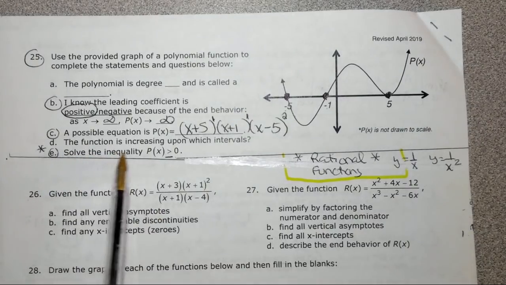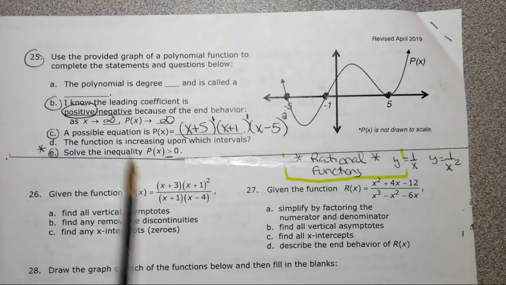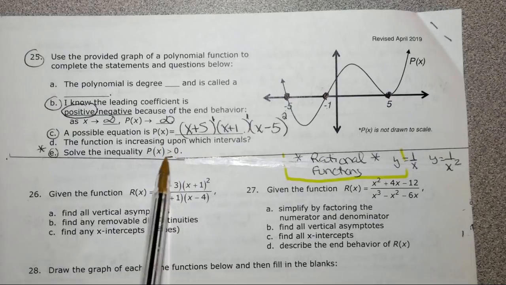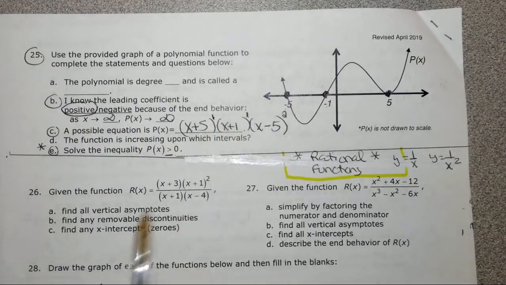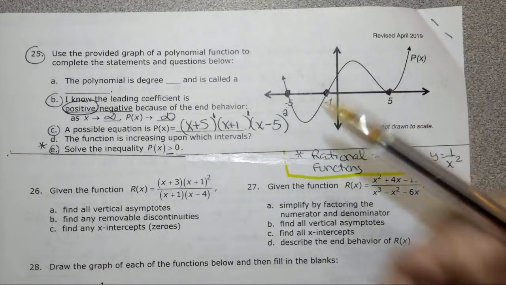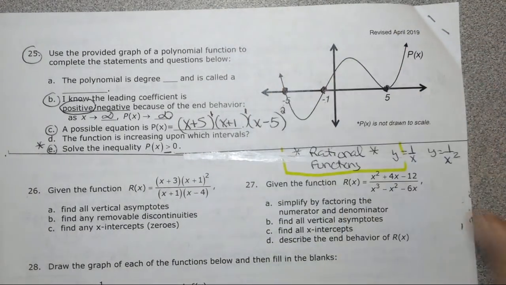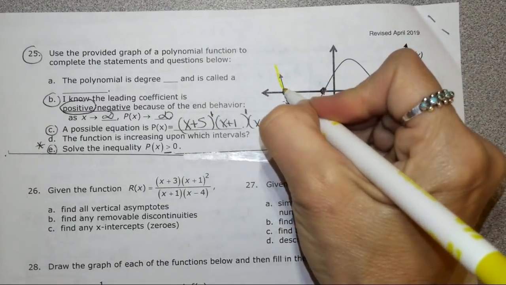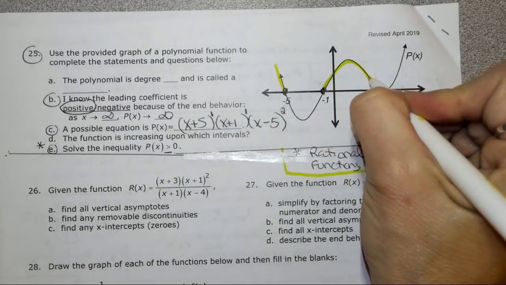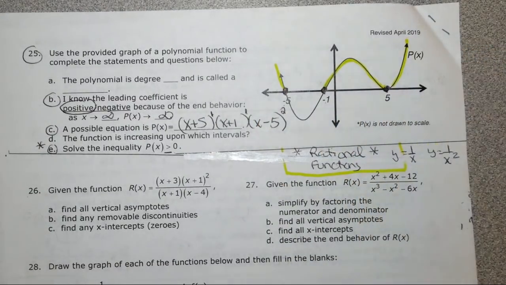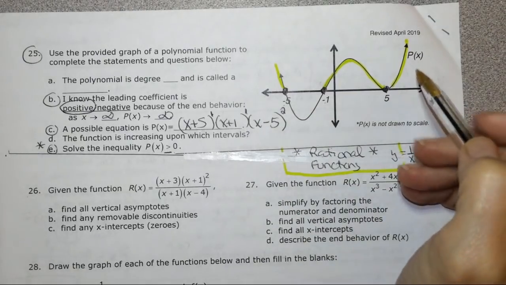Letter E says solve the inequality where the function is greater than 0. I want you to change that to be greater than or equal to 0. So I want to know, where is this graph always bigger than or equal to 0, which means where is it positive? So I know my graph is positive everywhere that I'm highlighting. So this is above 0, this is above 0, and this is above 0. And those are the intervals that I'm going to write.